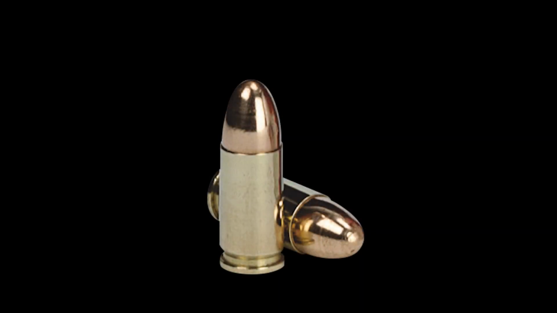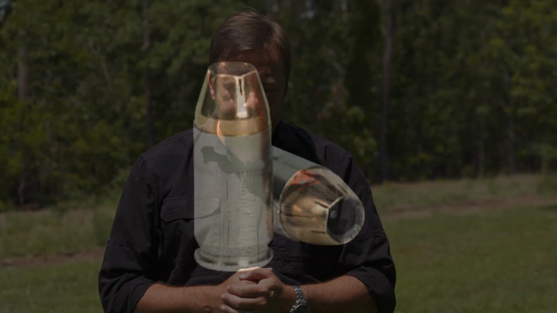Again, ball ammunition, a ball round, a full metal jacket projectile. Great for practice, does not expand. The diameter by which it's going to impact is going to be the diameter by which it stays. So that is a great round to use to practice on the range, but not what I would recommend for concealed carry. Let's look at hollow points.